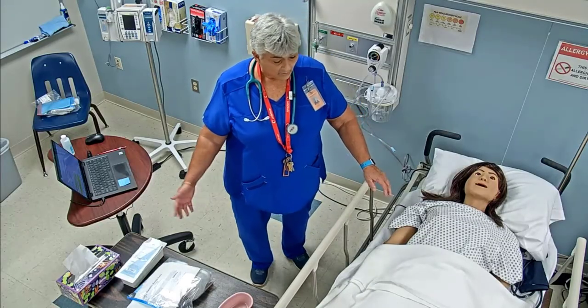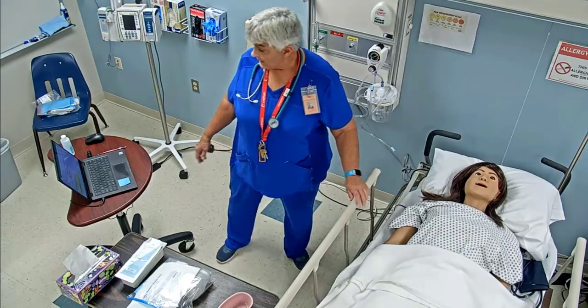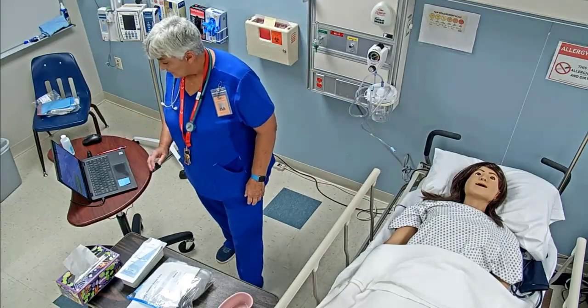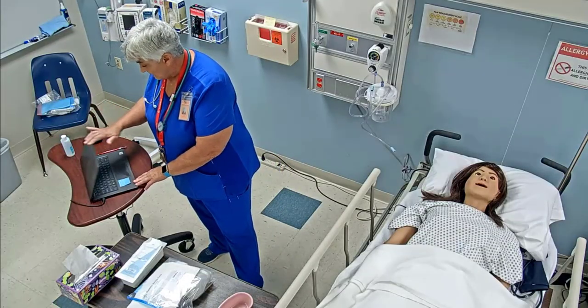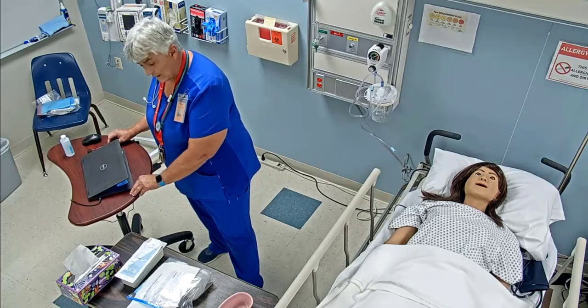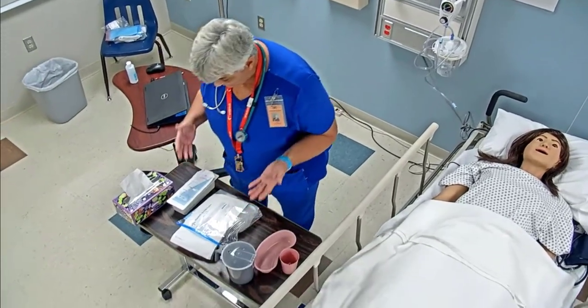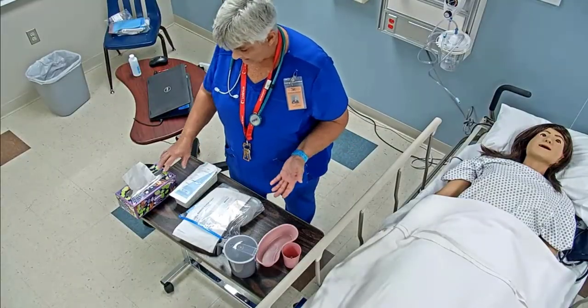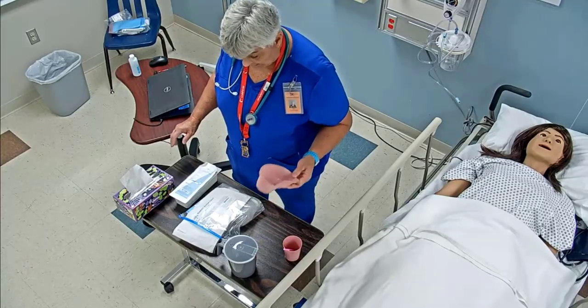With anything, we always want to make sure we have good lighting. Once we have checked doctor's orders, I'm going to go ahead and shut down my computer for HIPAA. I'm going to go to the supply room and get all my supplies. I've got some tissues. I'm going to have a cup with a straw for my patient, an Emesis basin.